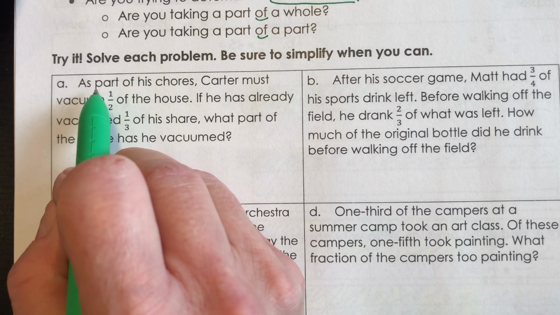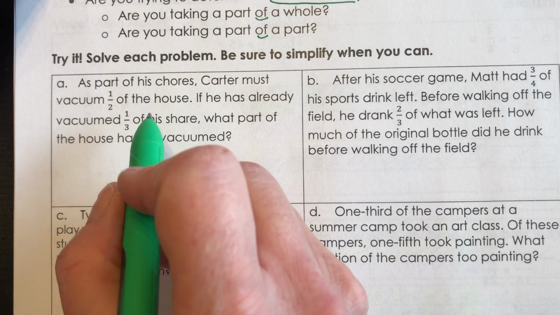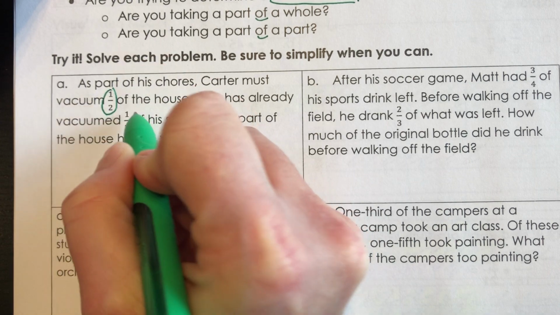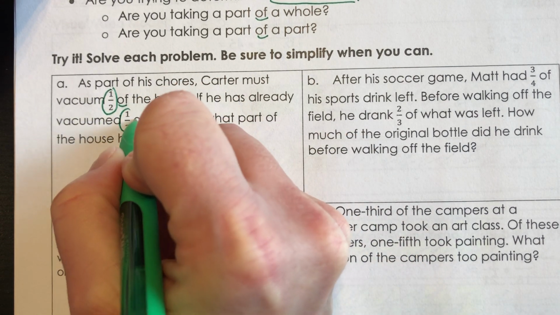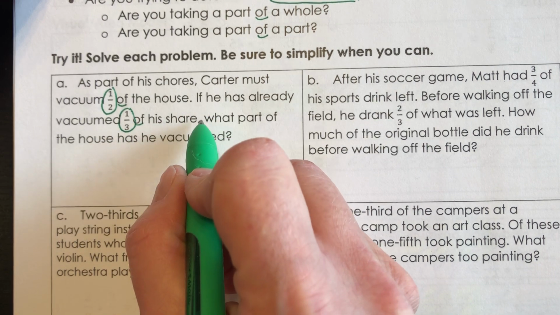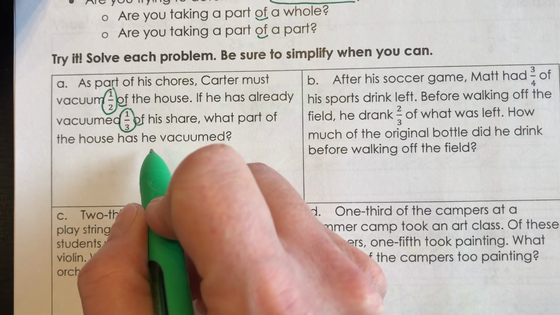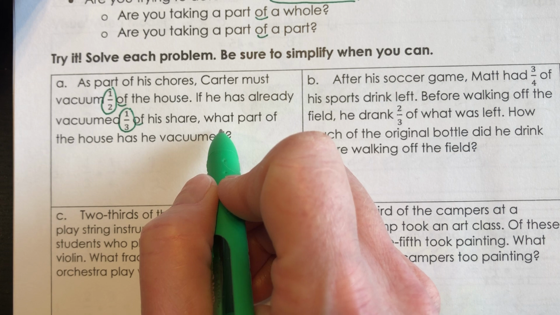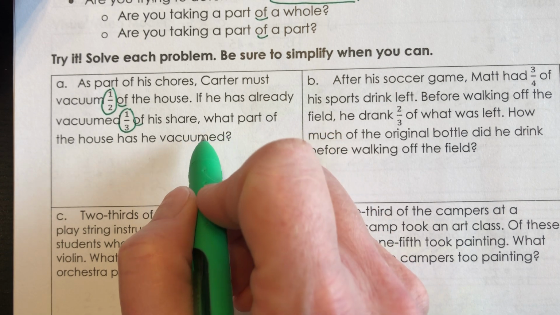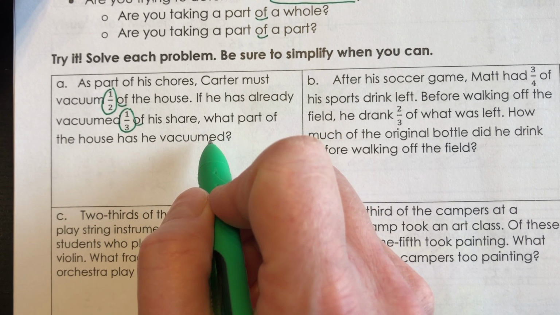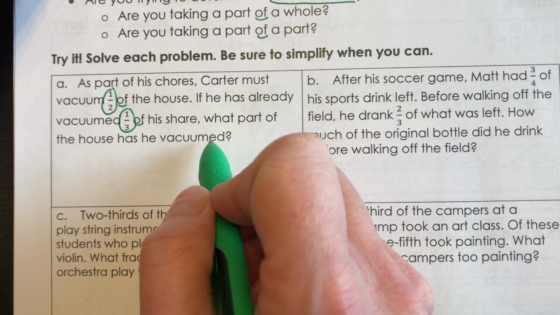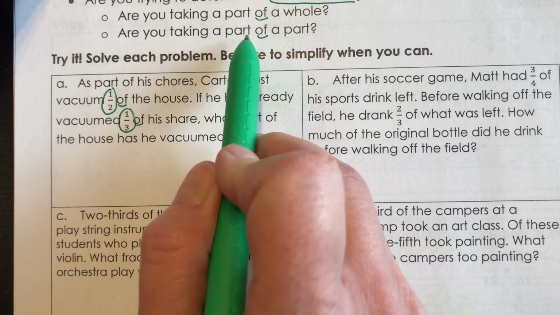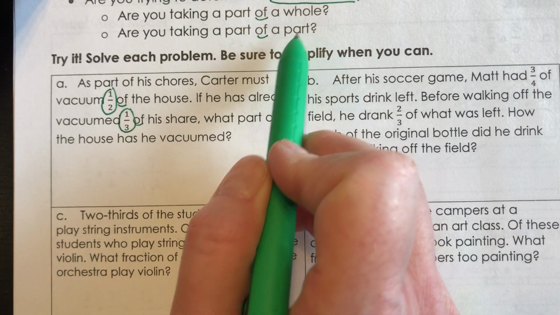All right, letter A. As part of his chores, Carter must vacuum half of the house. If he has already vacuumed 1/3 of his share, what part of the house has he vacuumed? All right, so we're trying to figure out what part of the house he has vacuumed. We're trying to figure out how much of it total he has done. And we are taking part of a part right here.